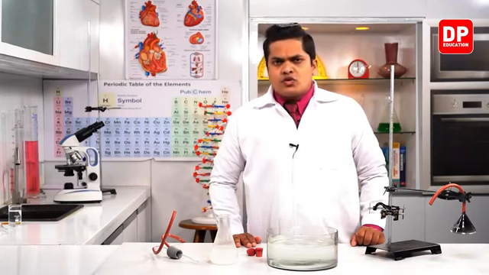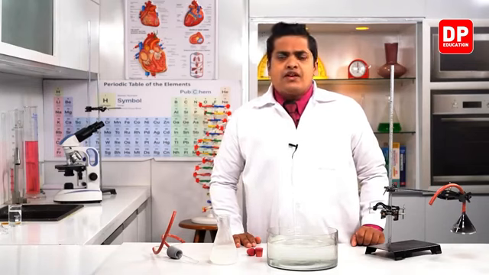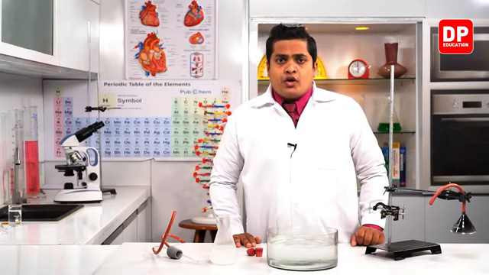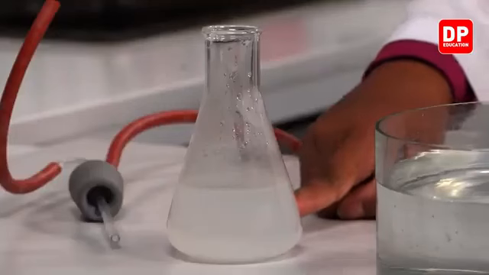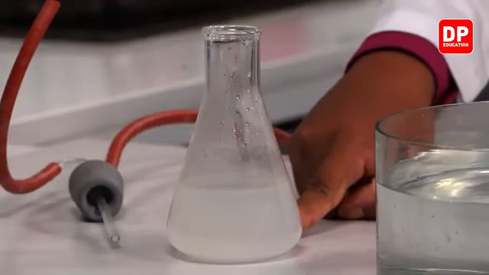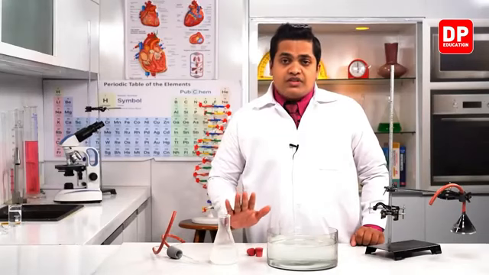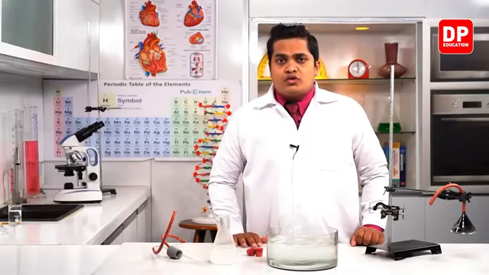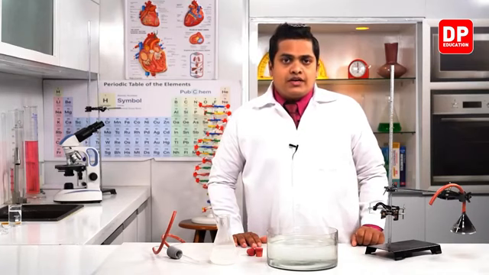So where did we get carbon dioxide in the system from? We received carbon dioxide in the system from the burning of candle wax. So this observation, where the color of the lime water changes, can be used to identify the presence of carbon dioxide gas during the burning of candle wax.